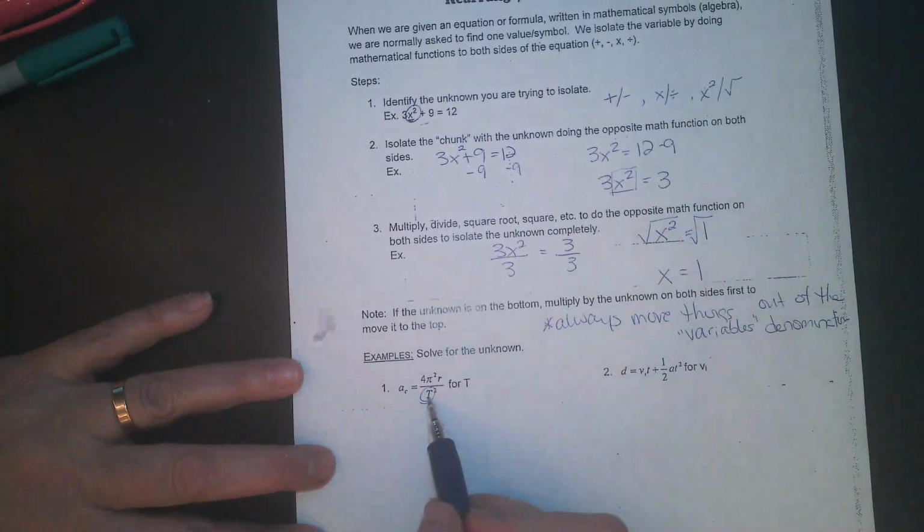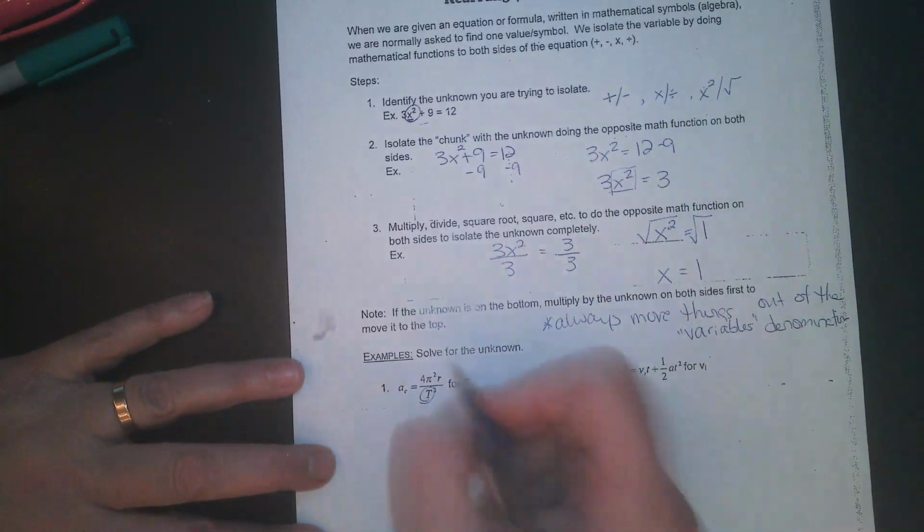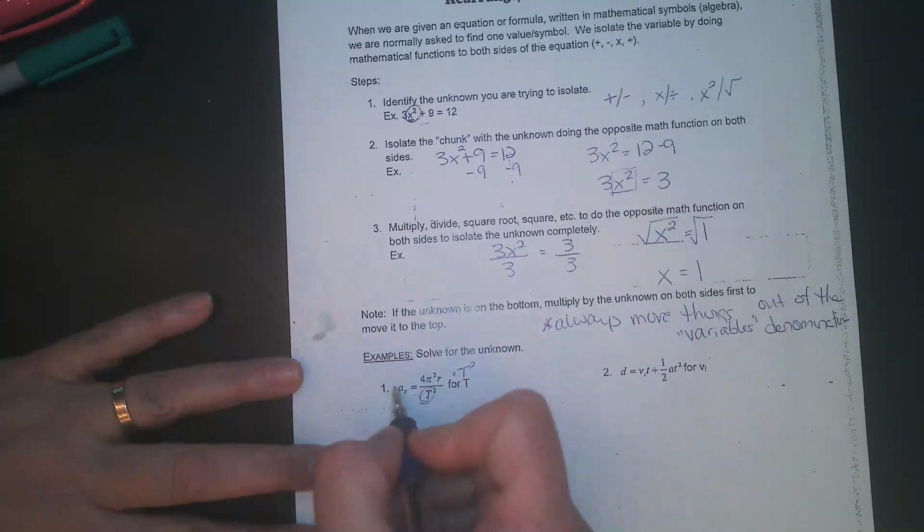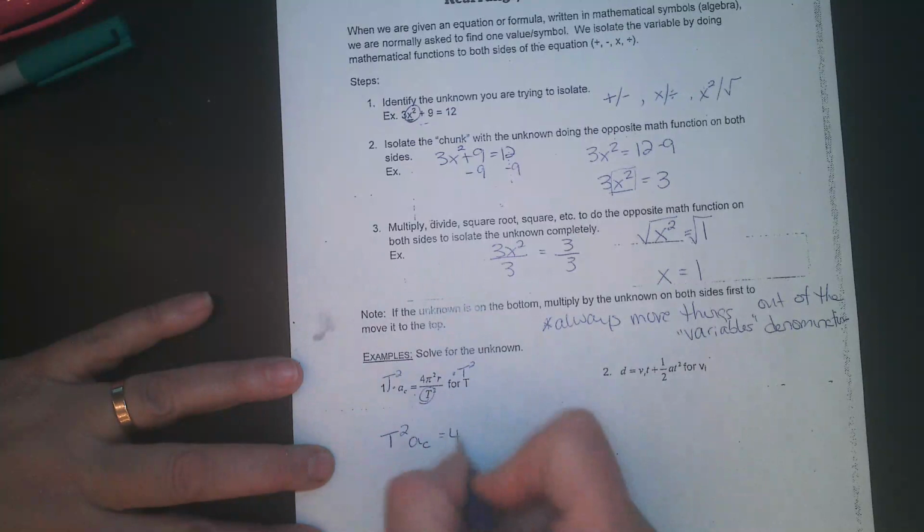So in order to move t squared up out of the denominator, we're going to want to multiply by t squared. Again, there's an equal sign, so we're going to multiply by t squared. So we're going to get t squared AC is equal to 4 pi squared r.